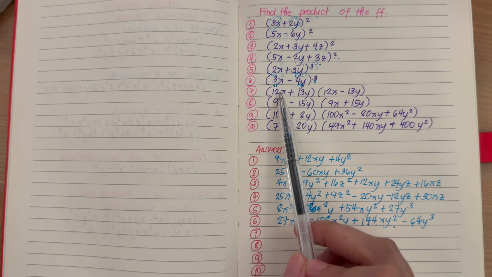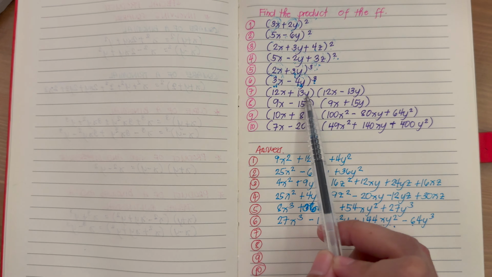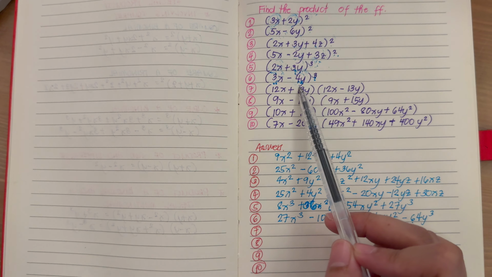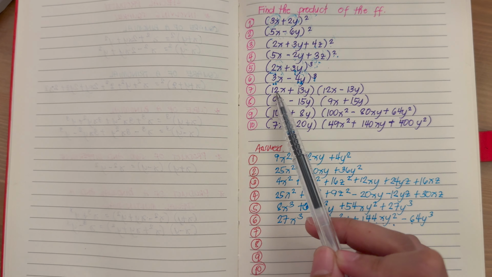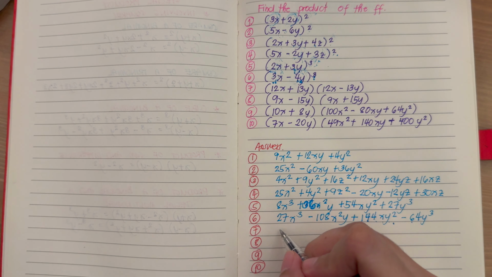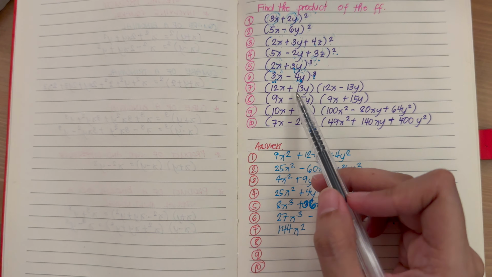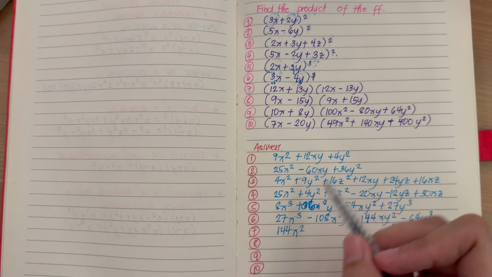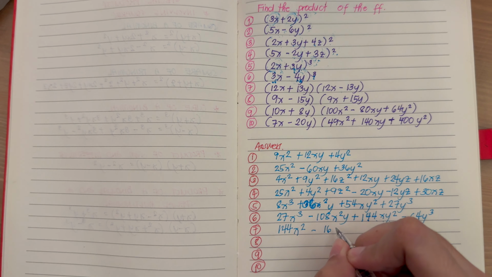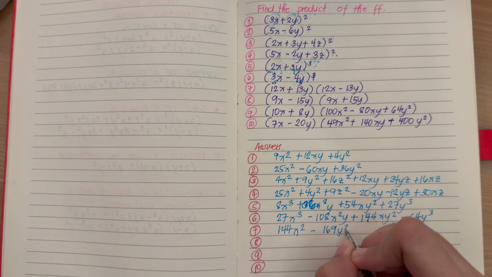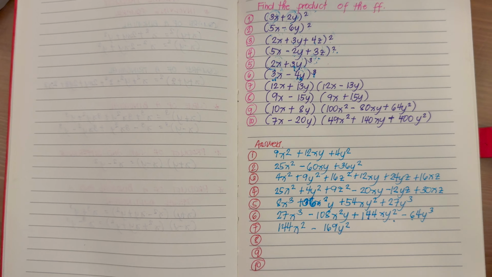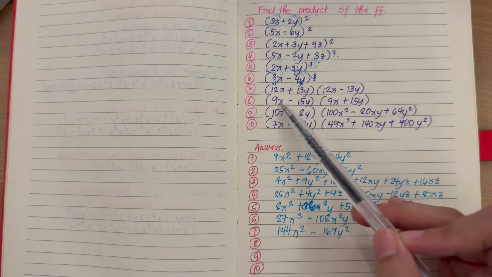Next, number 7. So as you can see, they have the same numerical coefficient and variables. The only difference is the sign. So all you have to do is just to multiply 12x times 12x. So that's 144x squared. And then 13y times negative 13y. So that's negative 169y squared.